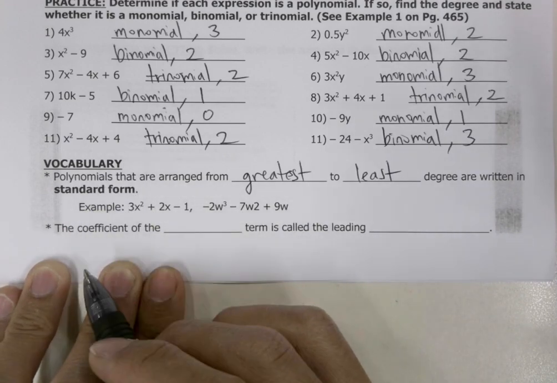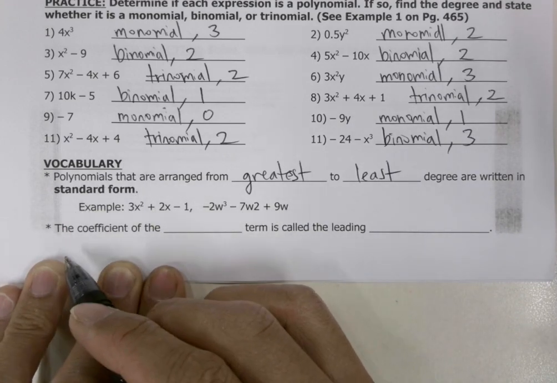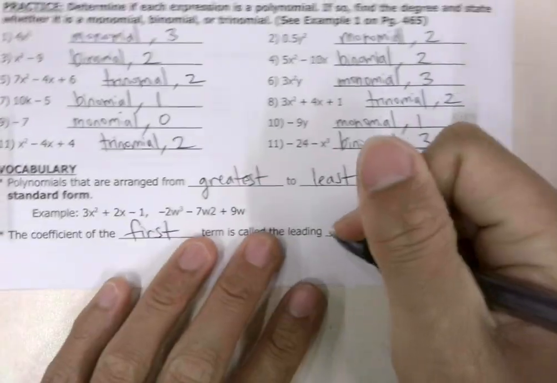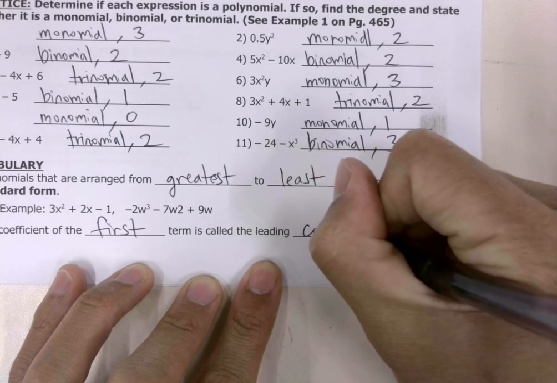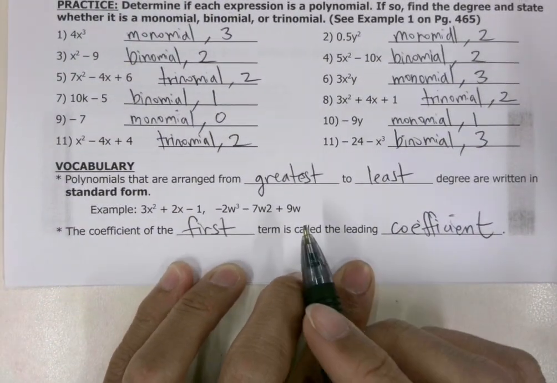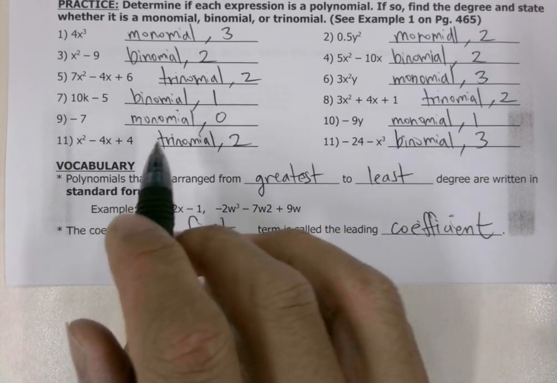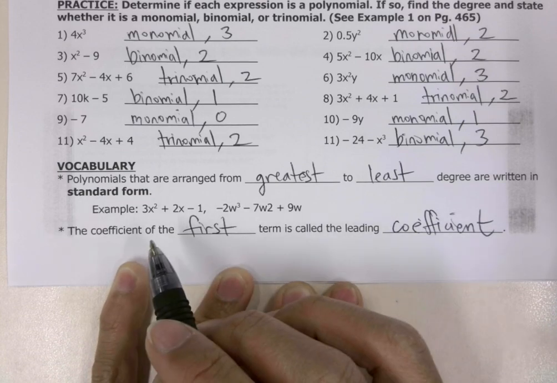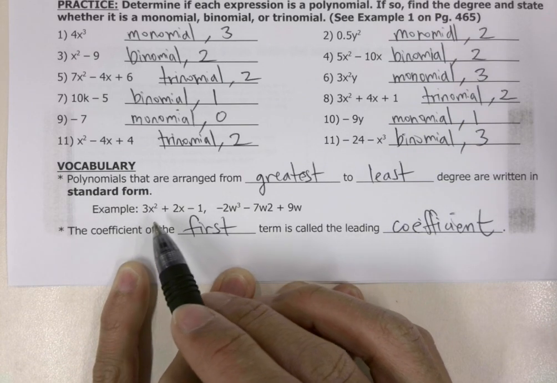Another aspect here, another vocabulary word, is the coefficient of the first term is called the leading coefficient. The leading coefficient. Right, so once you have a polynomial in standard form, the leading coefficient is the coefficient of the first term.